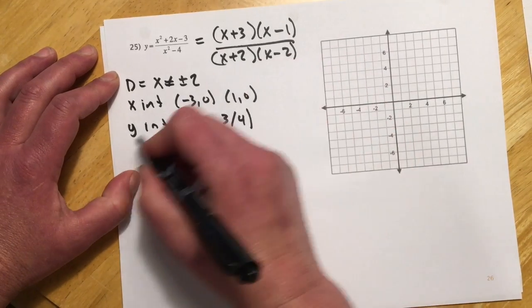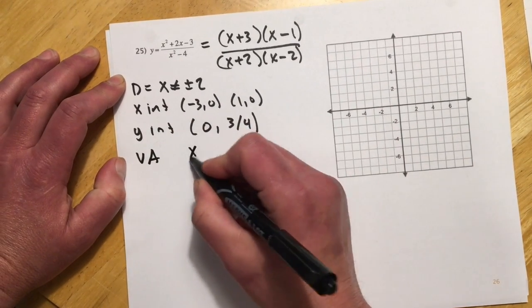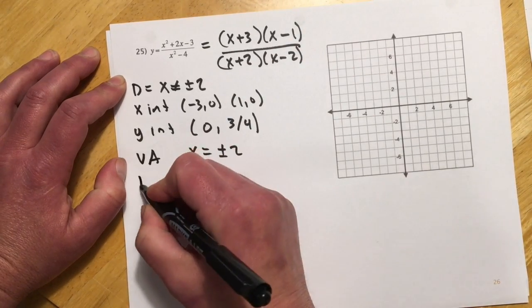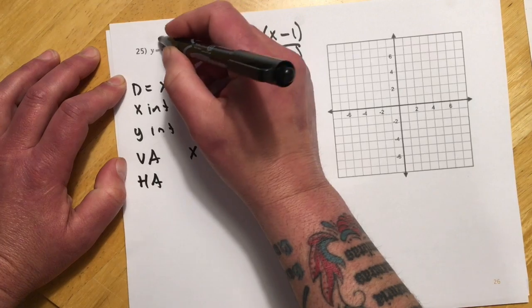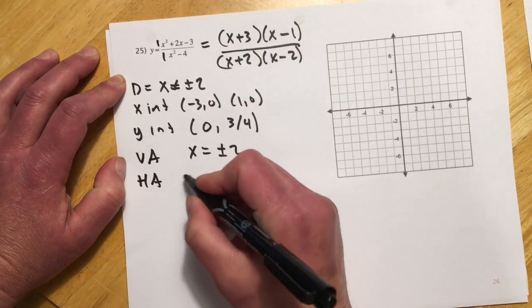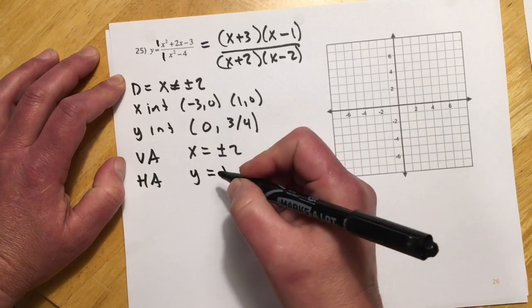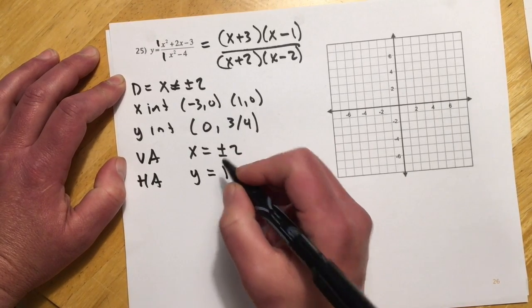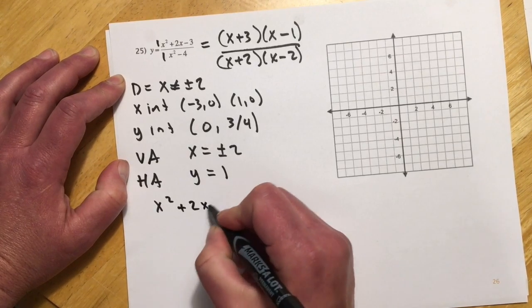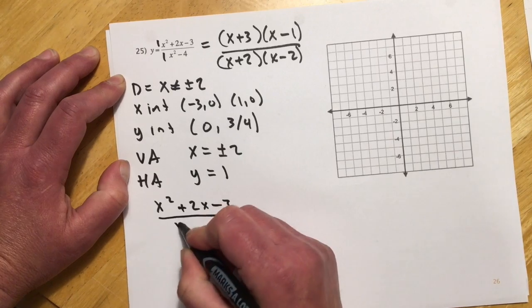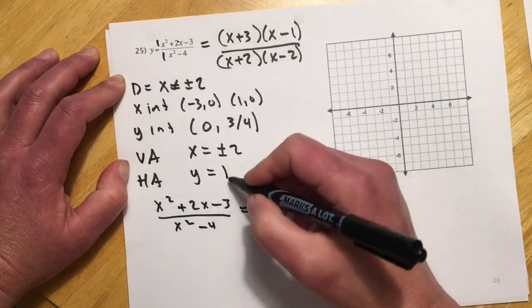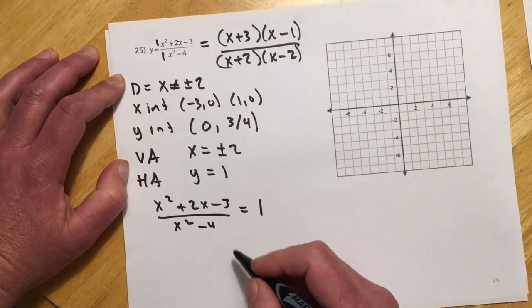Vertical asymptotes come from the denominator. So x equals plus or minus 2 matches the domain if there's no reduction. Horizontal, this is the same, so it's going to be the ratio of the leading coefficients, which is just 1. And then we need to see if this is crossed, so we'll do x squared plus 2x minus 3 over x squared minus 4 equals 1. So I'm just saying the function equal to horizontal and then seeing if there's a solution.